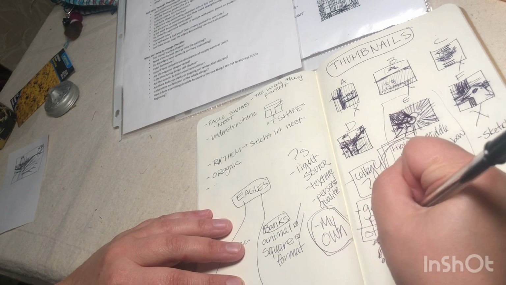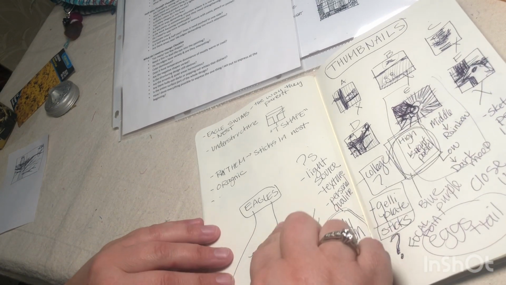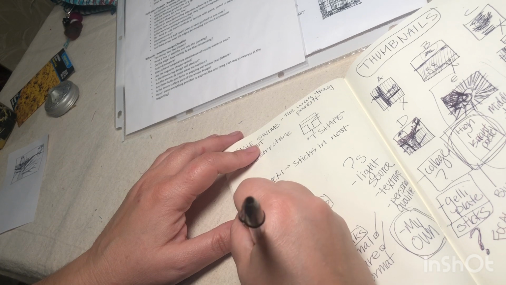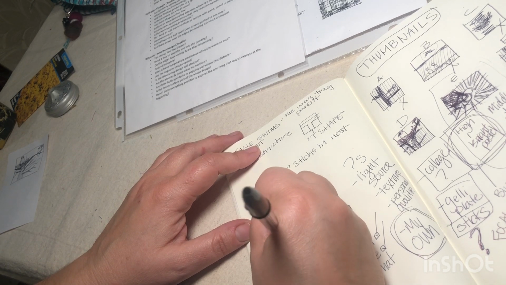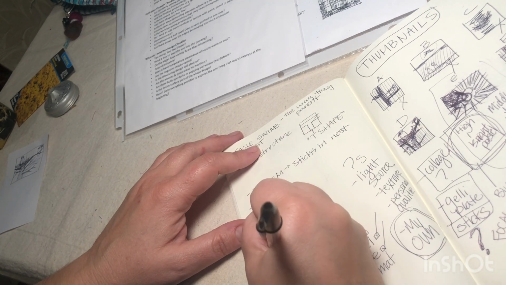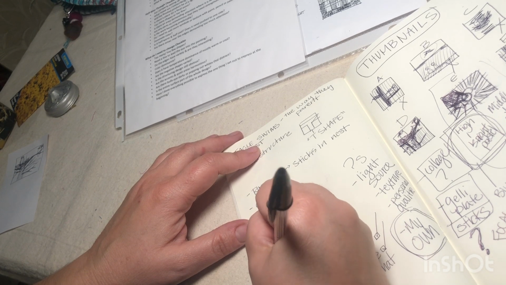Question. I love to call out my questions, and then I love to add to my banks. So these are banks that I figured out today. One was, it's going to be a radial design.